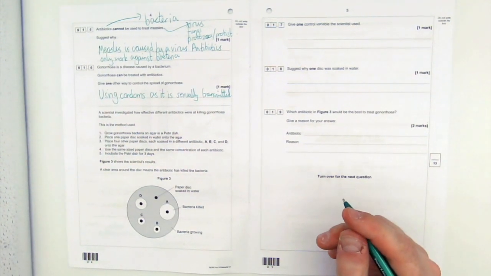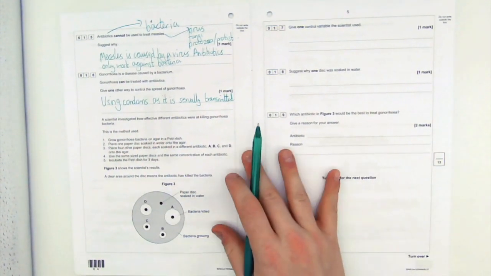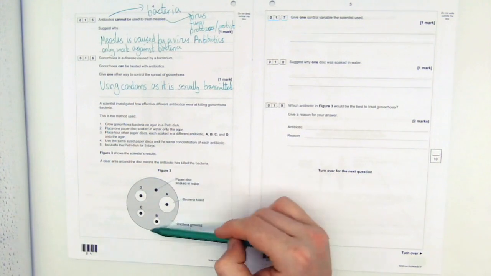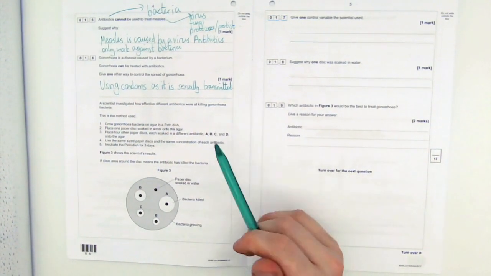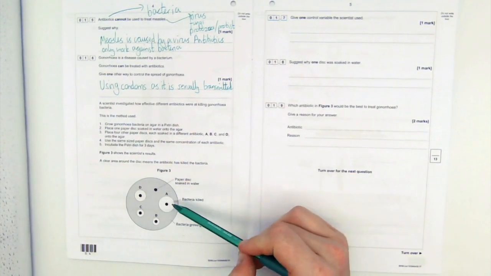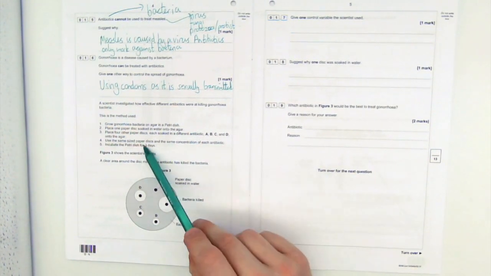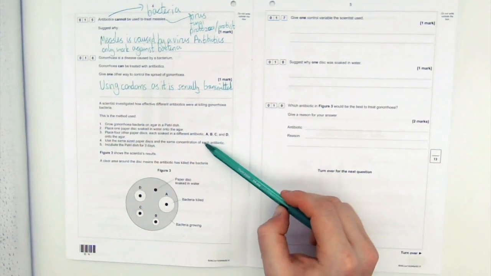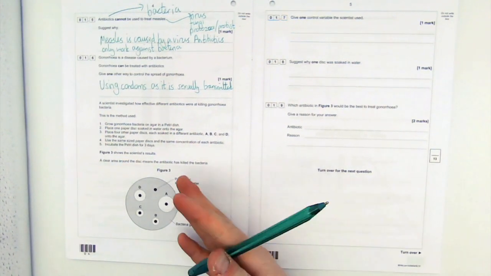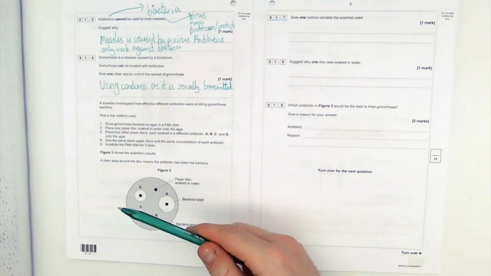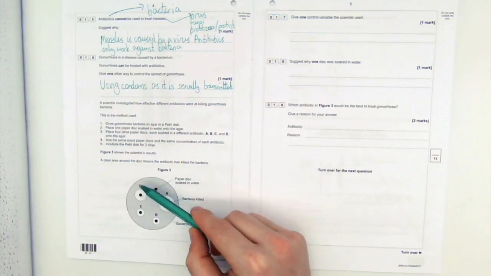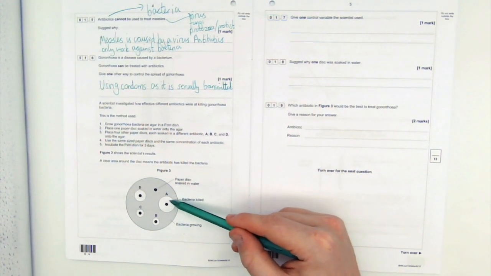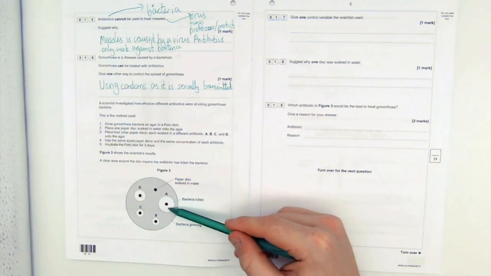Okay, a scientist investigated how effective different antibiotics were at killing gonorrhea bacteria. This is the method used. They grow gonorrhea bacteria on an agar in a petri dish. So here's the petri dish, and the grey is the agar. They place 1 paper disc soaked in water onto the agar. They place 4 other paper discs, each soaked in a different antibiotic. They use the same paper disc and the same concentration of these antibiotics, and they put it to incubate for 3 days. So you'll see the bacteria grow, and you can see these areas around the discs where there's no bacterial growth. So that means the antibiotic has gone into the agar and killed any bacteria and stopped the growth in these areas.